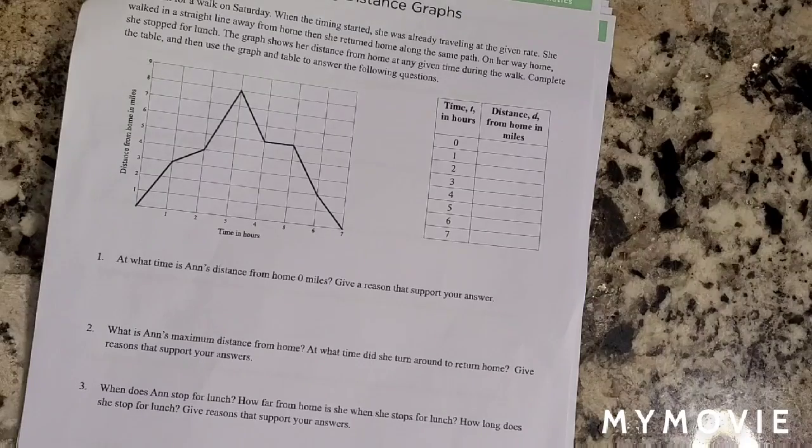Just give me a reason on why you missed it, because if we can find our mistakes, that means we really know what we're doing.